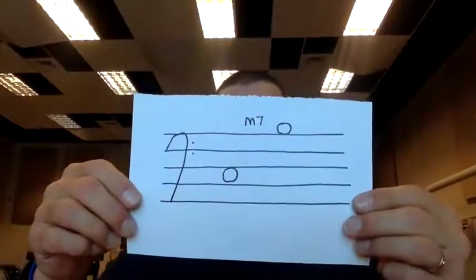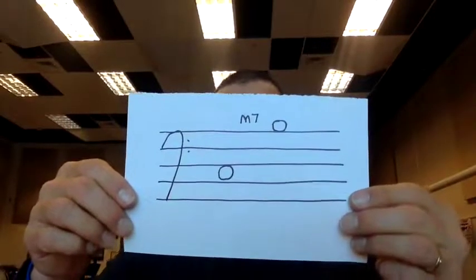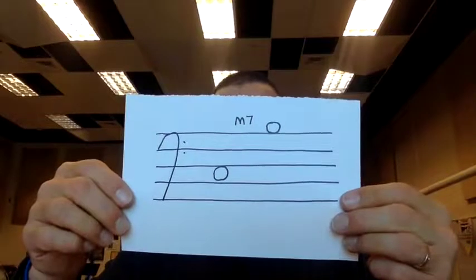One more to go in the majors, and that's a major seventh. If you take a look at this example in bass clef, we're going from a C to a B, and that ends up being a major seventh because B is in the right key for that.